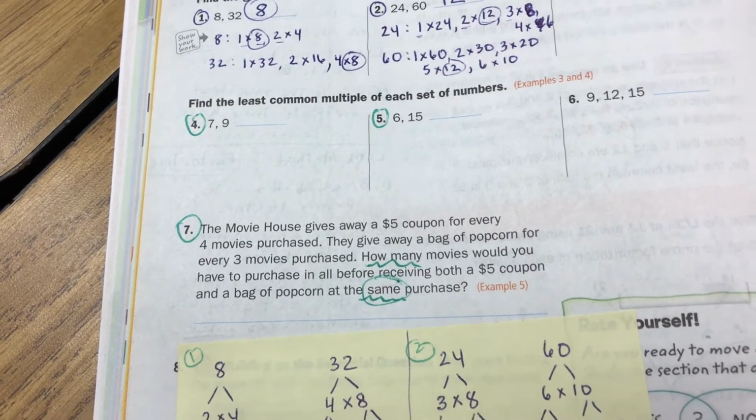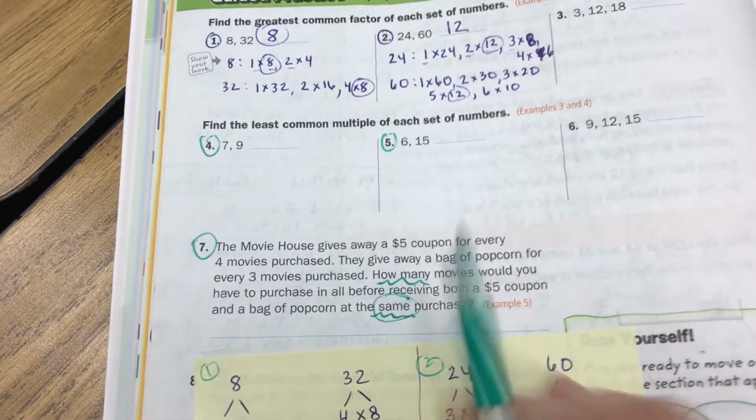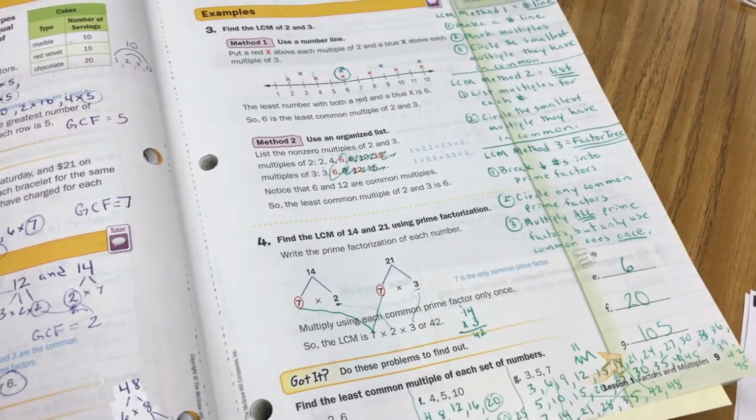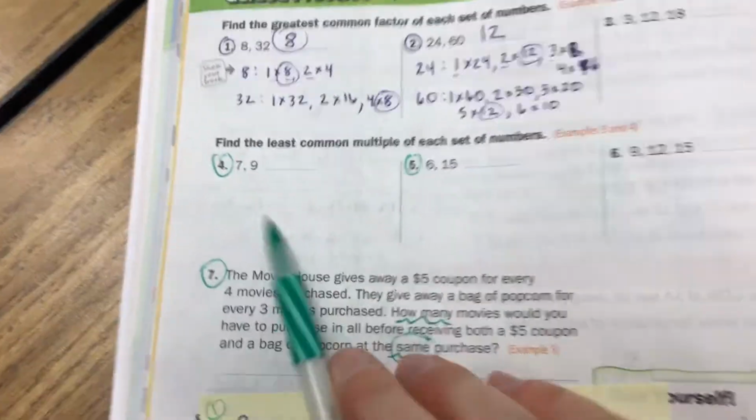Be sure to ask questions if you guys can't figure something out. You're going to look back at examples 3, 4, and 5. So look at these methods. You only have to use one method. You don't have to use both methods. So pick the method you want to use. All right, pause the video and do number 4.